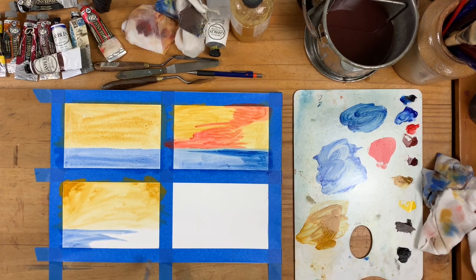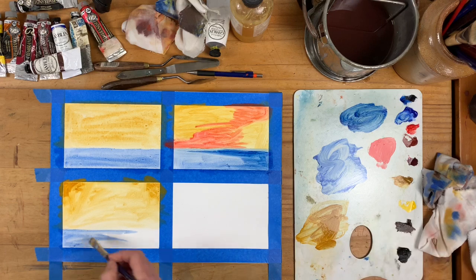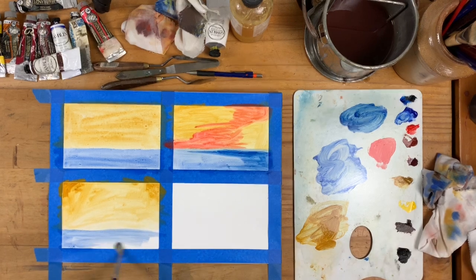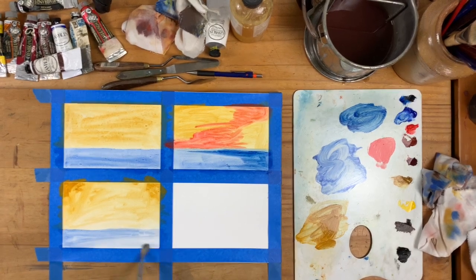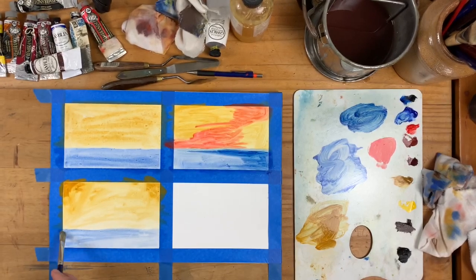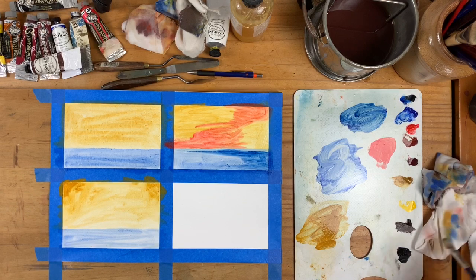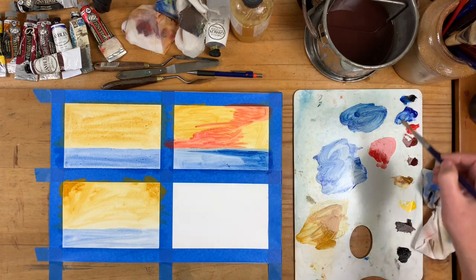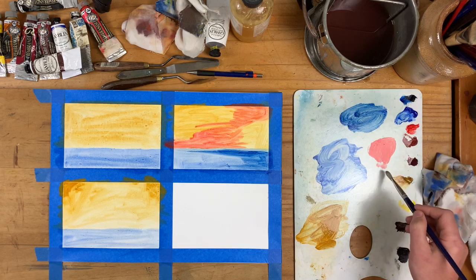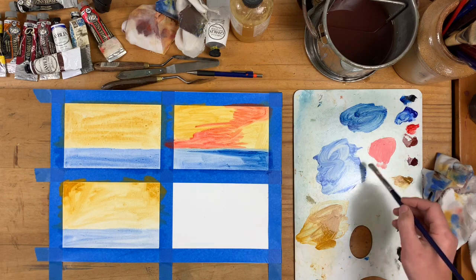That blue, take some of the paint out of my brush and drag it around so that it looks a little more washy. Then we're going to put those stronger colours into the water and the sky.